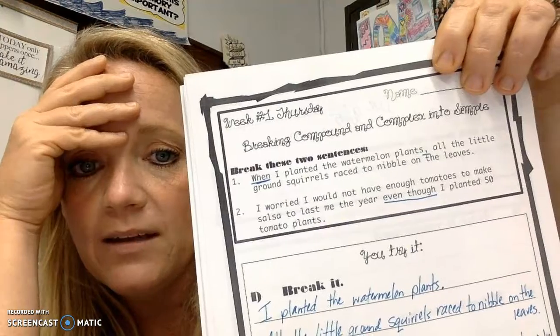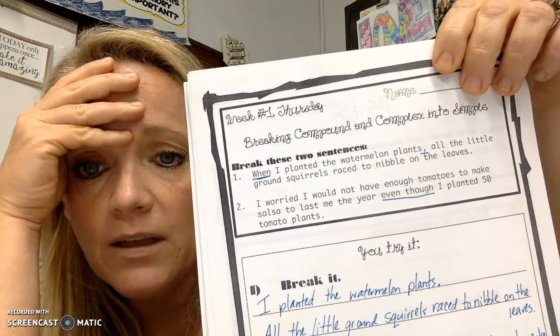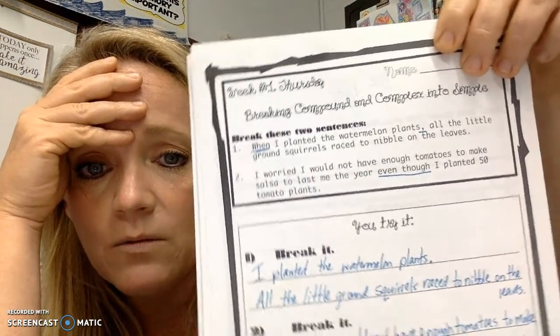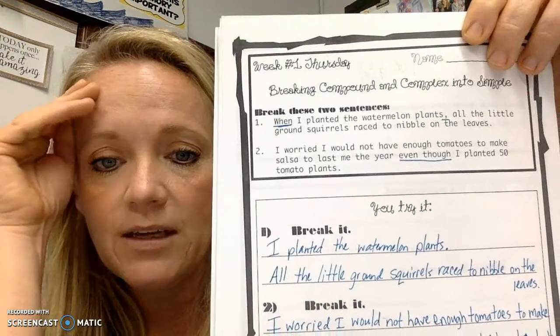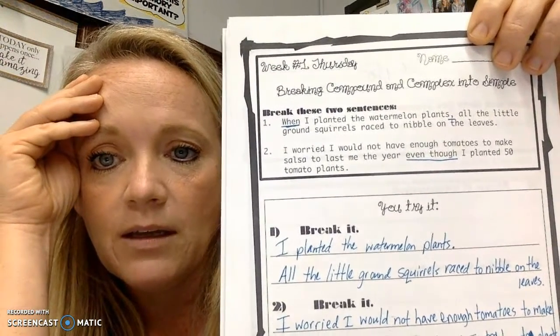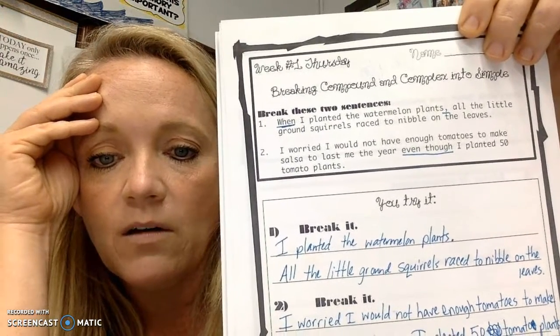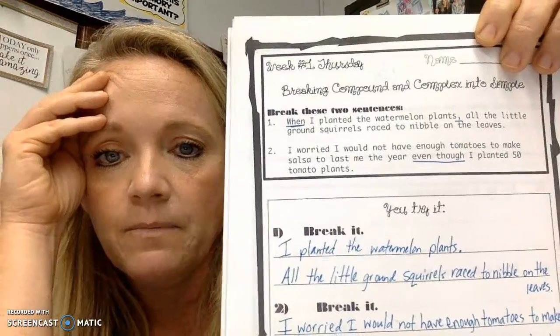We found when is our subordinating conjunction. And as soon as we find that word that helps us tell it's complex, we know we're not going to use it when we break it into simple sentences. So my first simple sentence just says, I planted the watermelon plants, period. Then my second simple sentence is simply, all the little ground squirrels raced to nibble on the leaves, period.